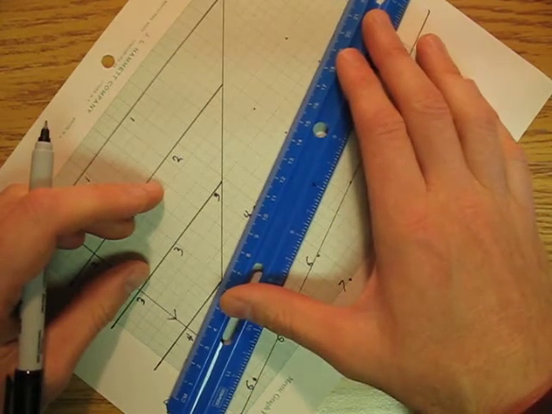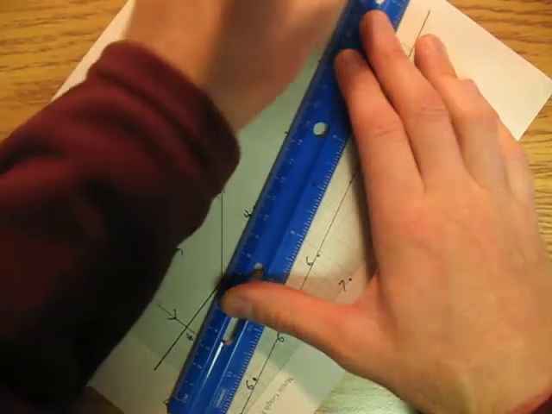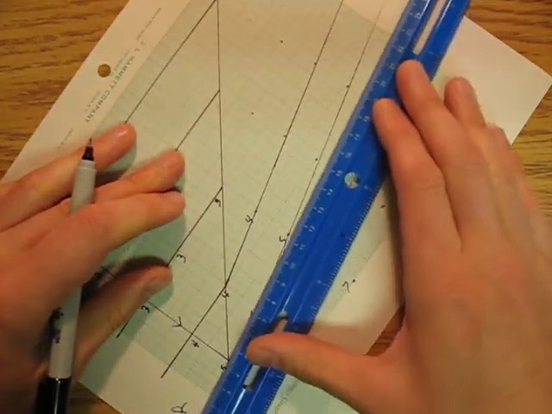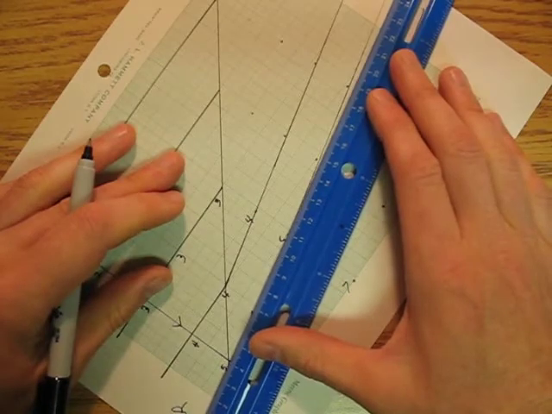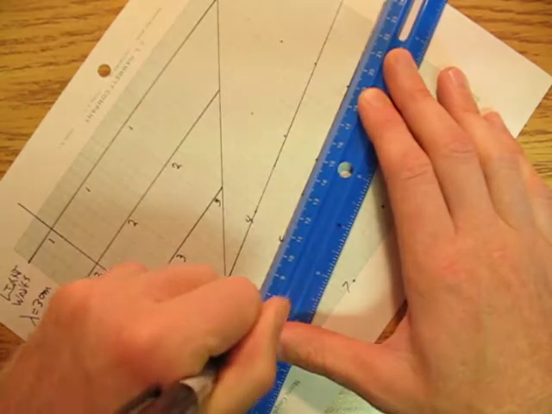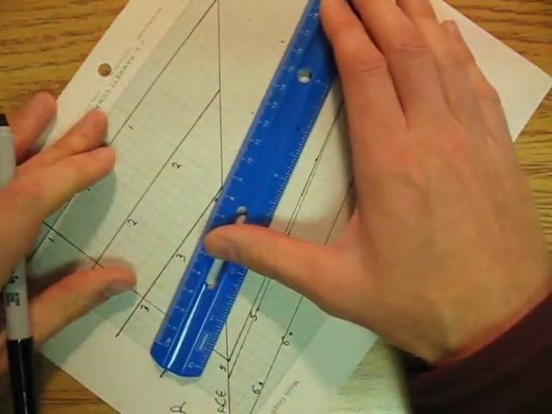The 5s should be continuous. I'm sorry, I should redraw the 5s, more like this. And then the 3s are all together.